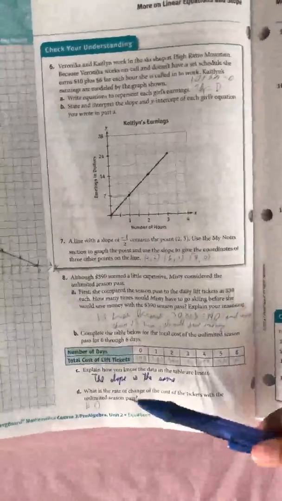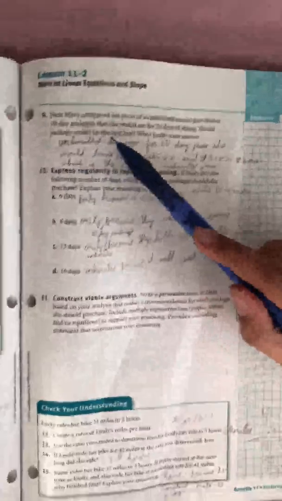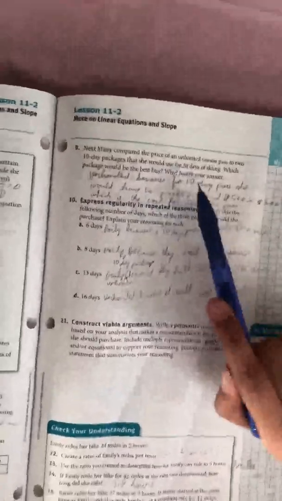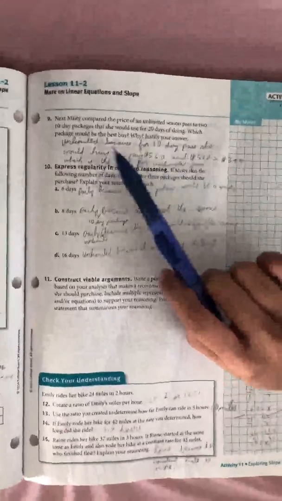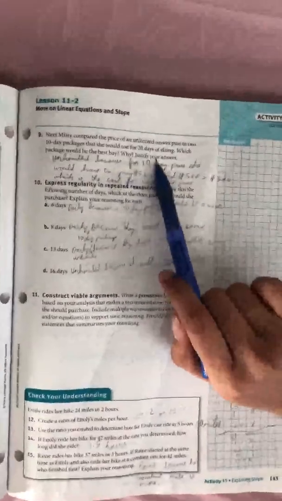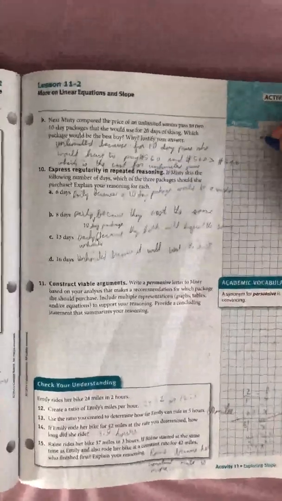So let's move on to the next page, which is page 143, activity 11, lesson 11-2. So let's move on to number 9. Number 9 says, next, Misty compared the price of the unlimited season pass to the 10-day packages that she would use for 20 days of skiing. Which package would be the best buy? Why? Justify your answer. So first, let's calculate the unlimited pass.